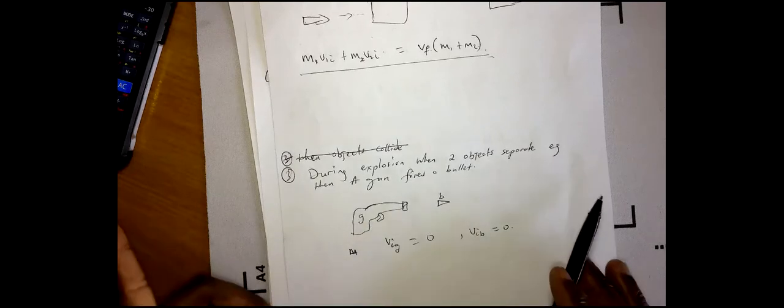This is a gun, and this is a bullet. So the v initial for the gun is equal to 0, and the v initial for the bullet as well is equal to 0, because they are stationary from the beginning, but finally they will all move. So after firing, a gunfire, initially they are not moving, but finally they will move.